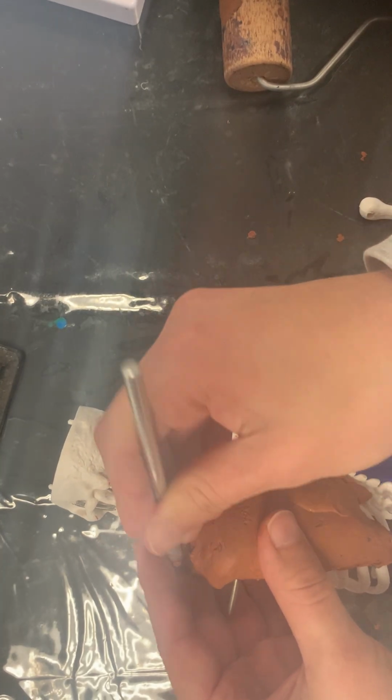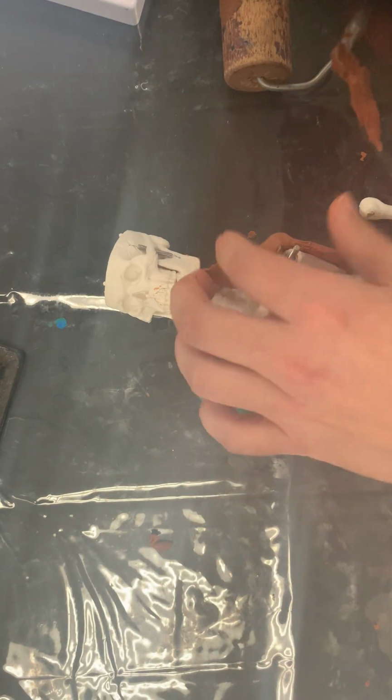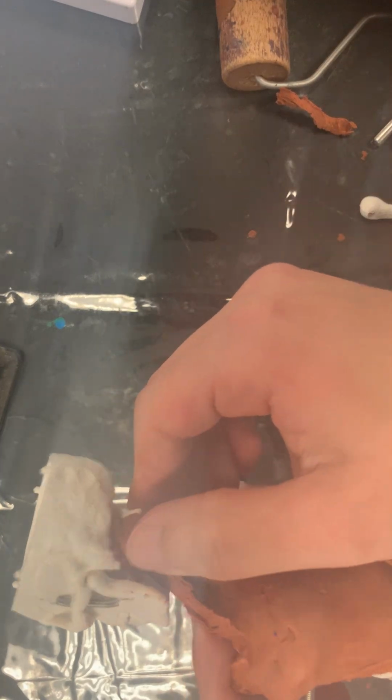It's good to have enough clay, that way I could just maneuver this out of the way. So you don't put too little clay on it. It's better to have an excess amount of it.